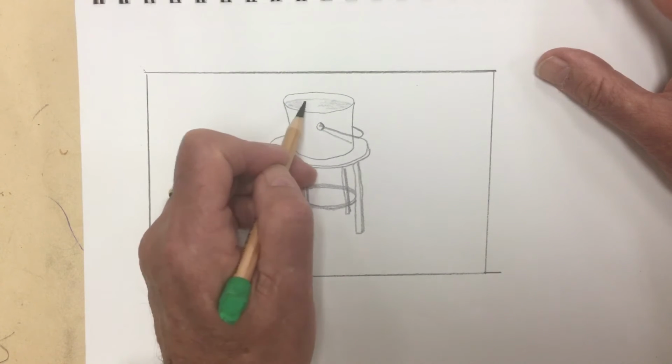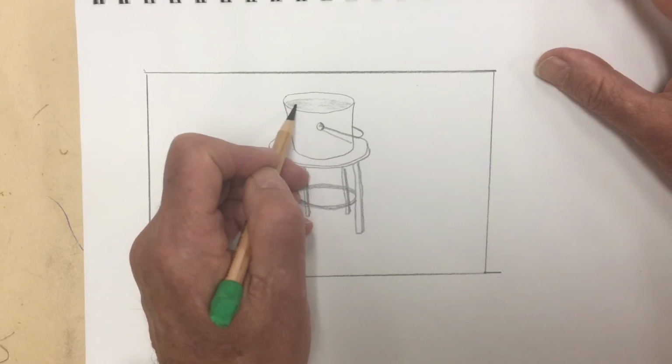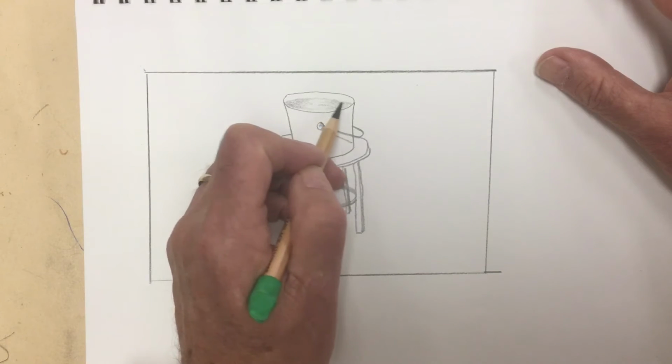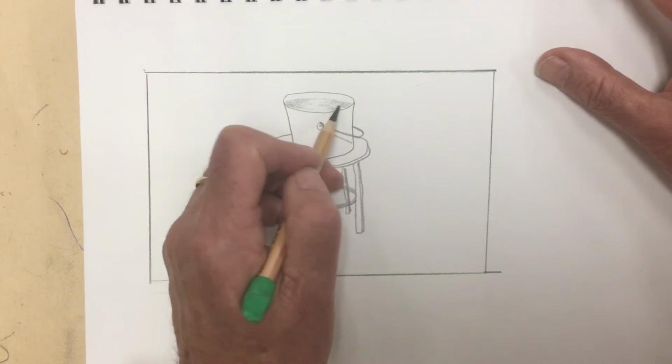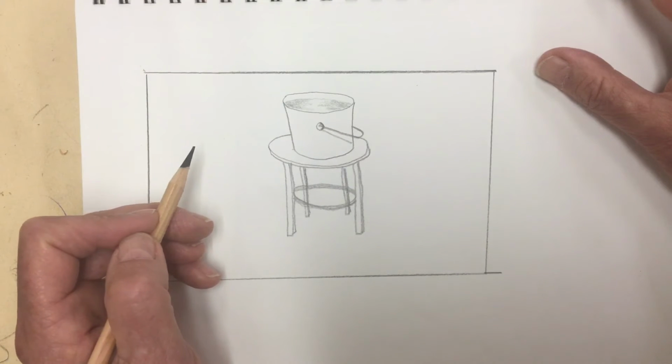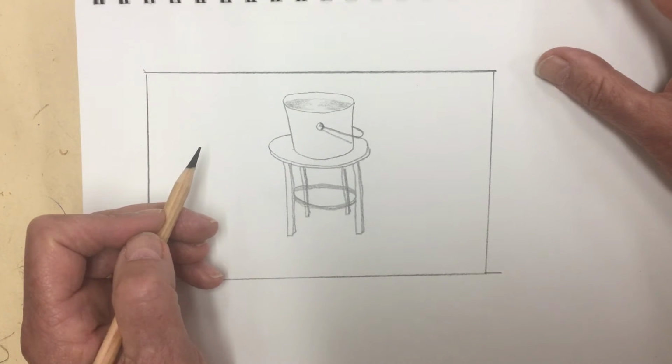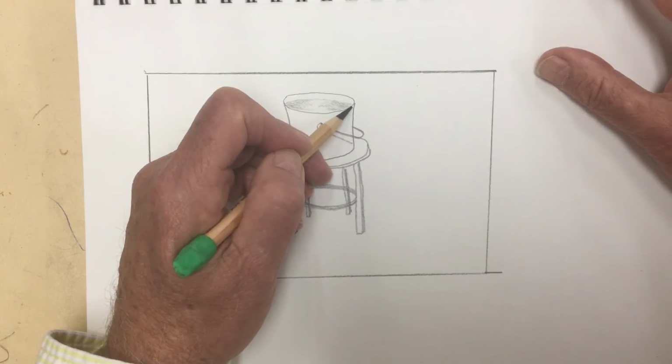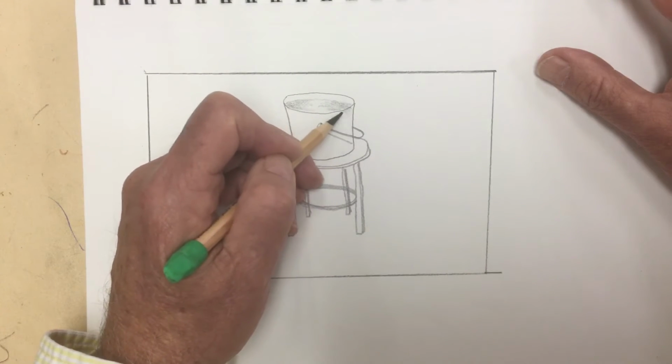And we know for wet things you want to leave some areas light. Liquid reflects light very easily. Let's put some form shadow on this.